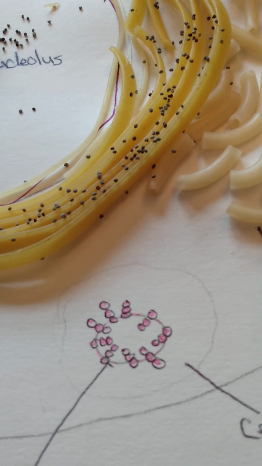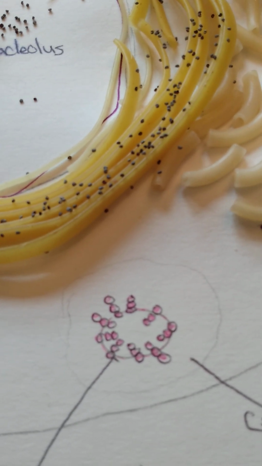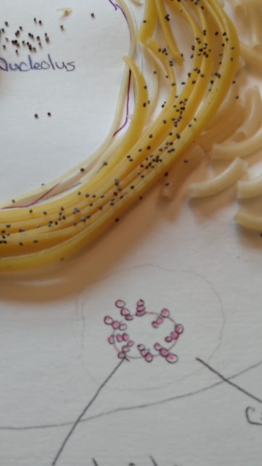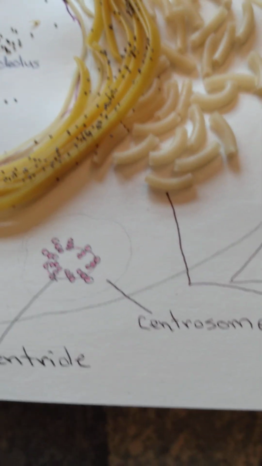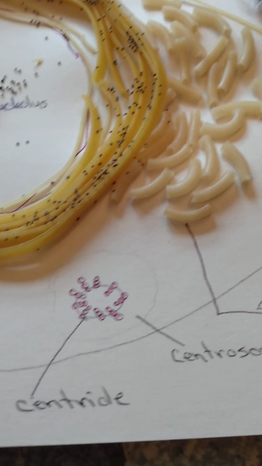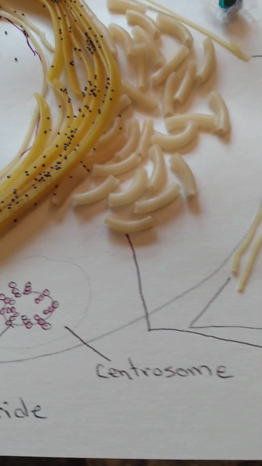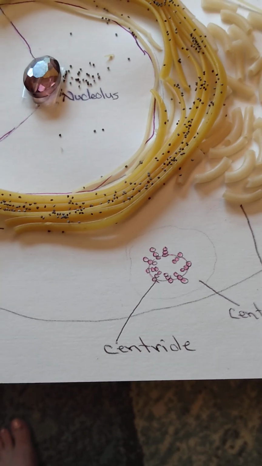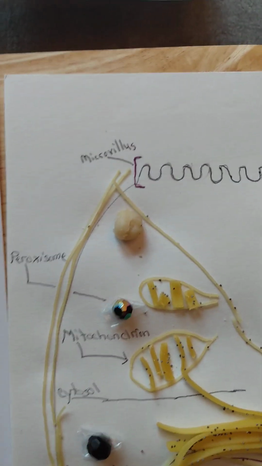During cell division, microtubules are responsible for moving and arranging the components within the cytosol to ensure the cell divides equally. And here I have indicated the centrosome, which is a clear patch of cytoplasm near the nucleus containing a pair of centrioles.